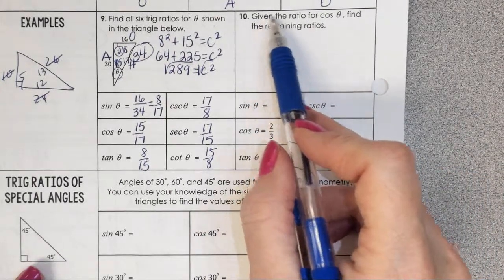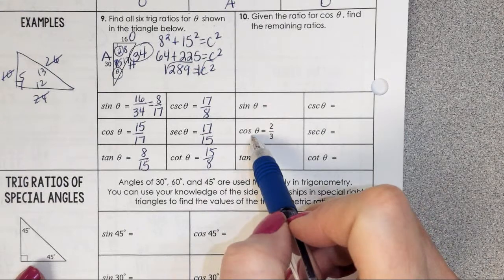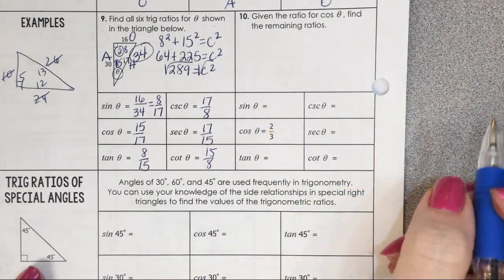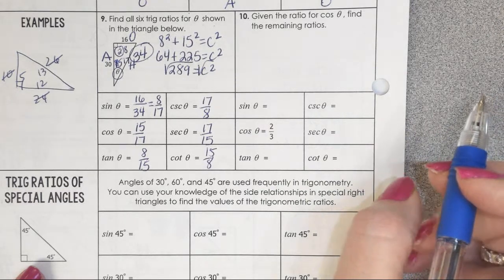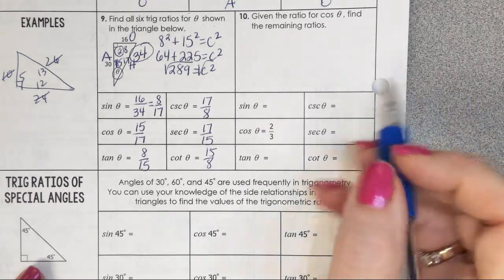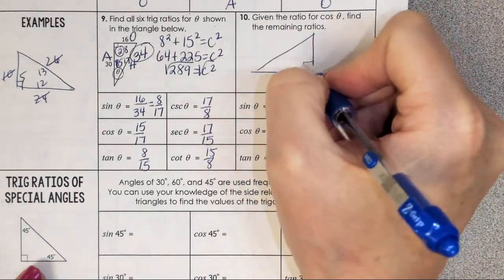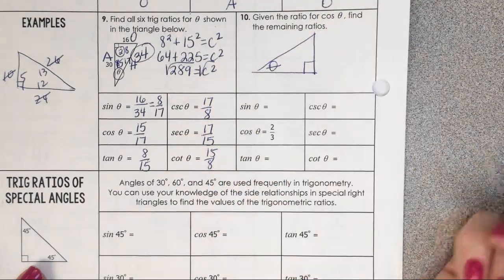How do we do this? Given the ratio for cosine theta, find the remaining ratios. So this time they told us cosine, but we have to find all the others. What could we do? Go ahead. And the hypotenuse. Just write it in. I guess you could write it in and solve for the rest itself. Right. So I can name my theta. So I'm just going to put my theta here.